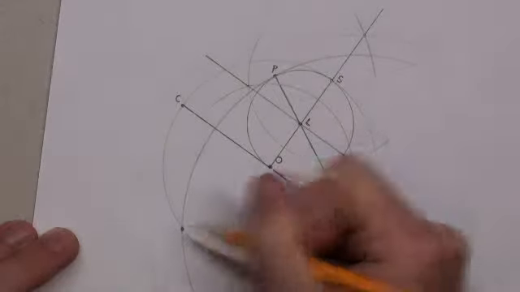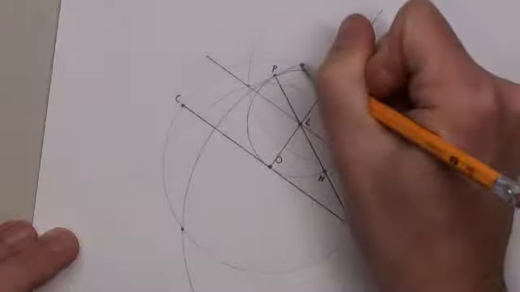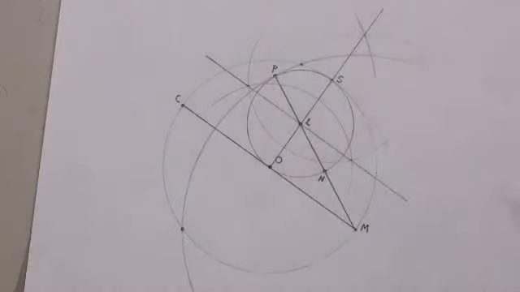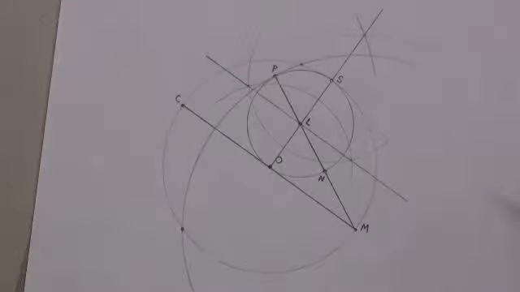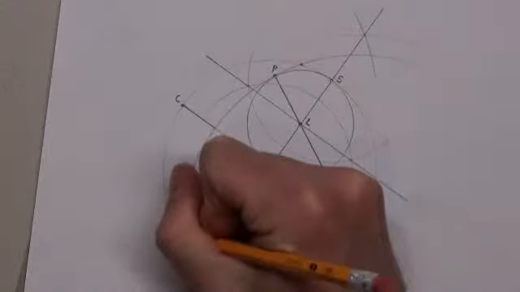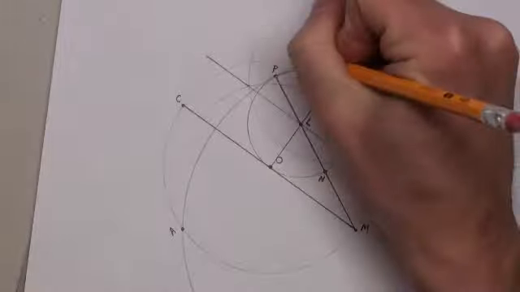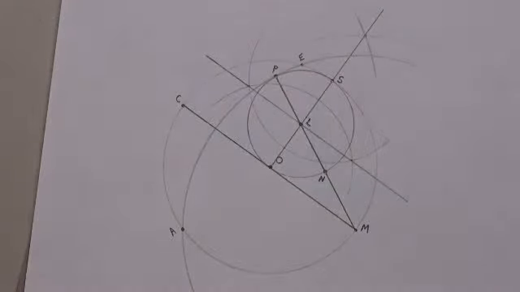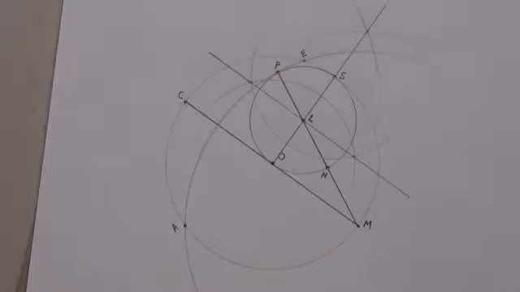It crossed here, and it crossed here. Okay? And it wants me to label those A and E. So A and E. Then what does it say?